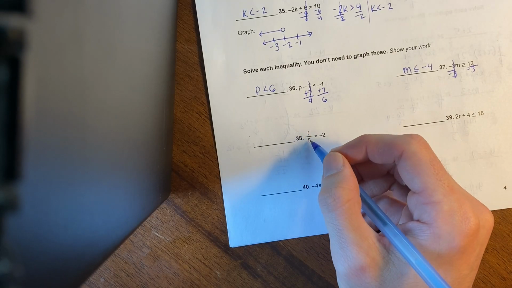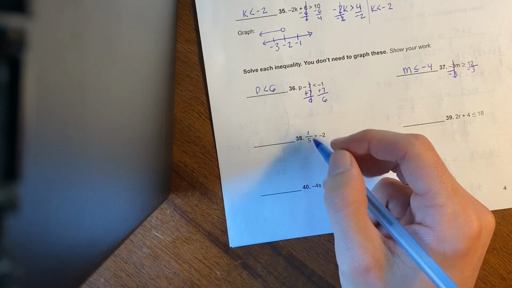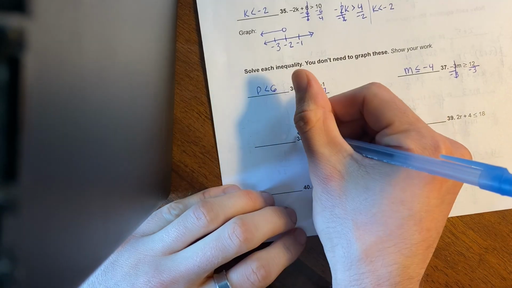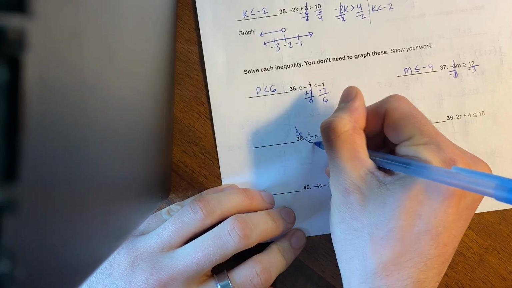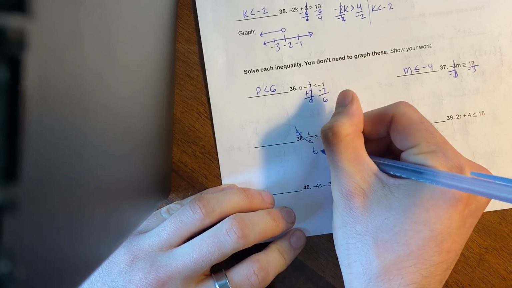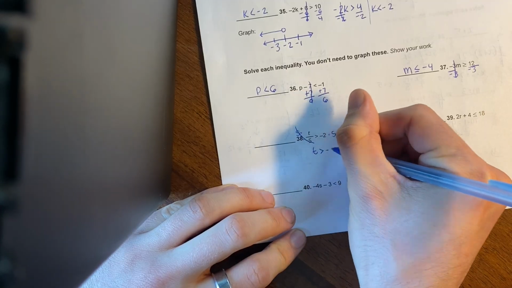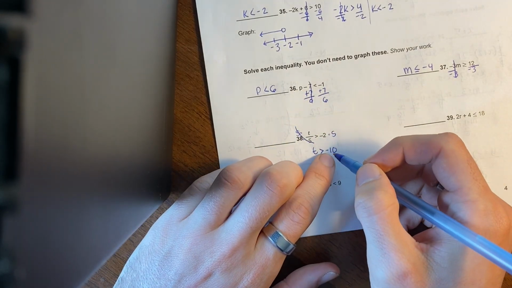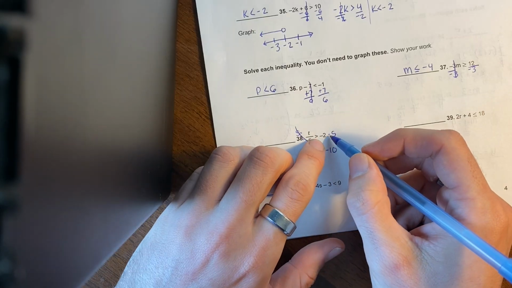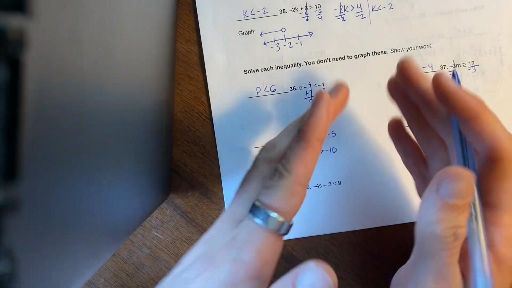All right, this one right here, t divided by 5 is greater than -2. I'm saying the word divided by, so division. How do we undo division? We undo it with multiplication. Multiply 5 by both sides. So I'm left with t is greater than -10. But maybe the tricky thing, you're like, Mr. White, that's a negative. The negative was already on this side. It doesn't matter if we have it already on this side.